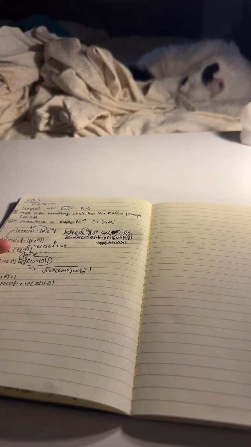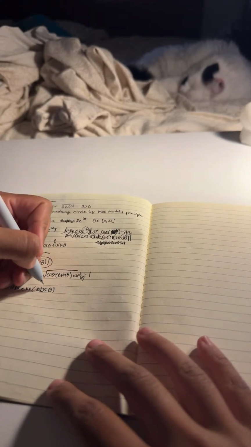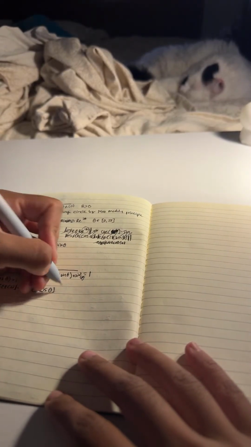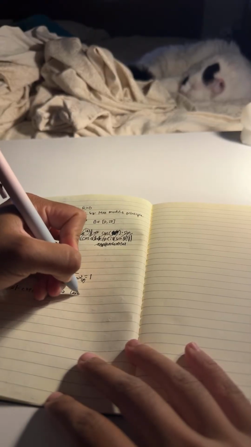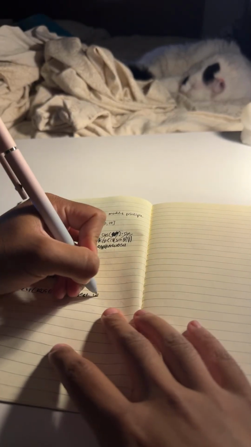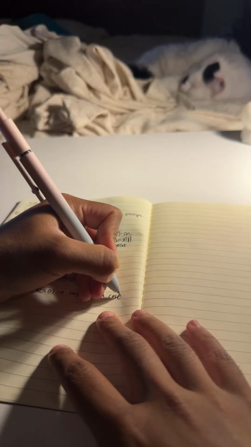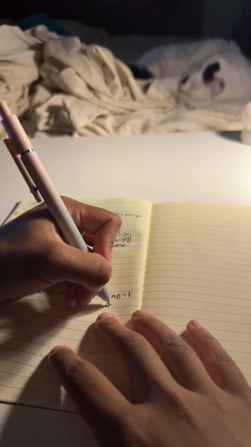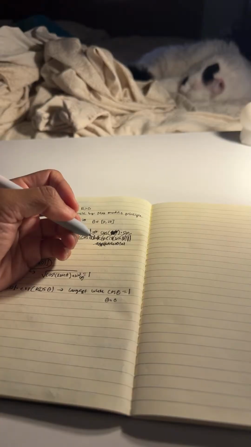And then this is largest. So the highest cosine could go is 1 when theta is 0. Largest when cosine theta equals 1. So theta equals 0 that time.